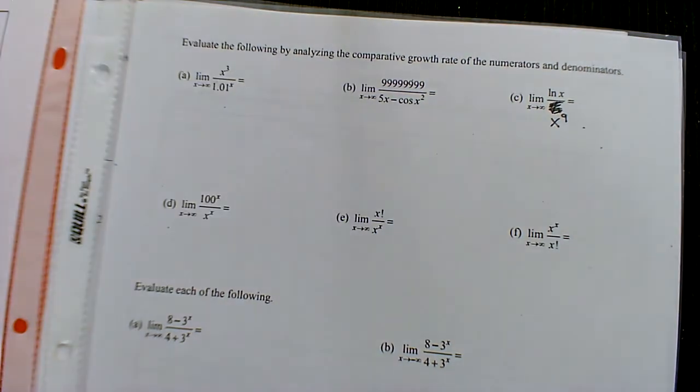Okay. So up to this point, whenever we had a fraction, we had to take a look at the highest power to determine which one was growing faster or slower, but we might not always have a polynomial in the top or the bottom. We might have these different types of functions. So we're going to have to analyze the growth rates.